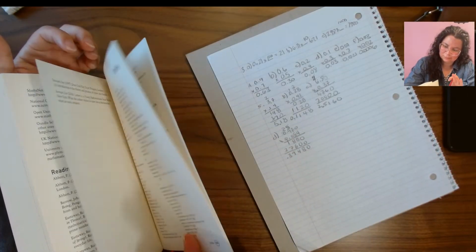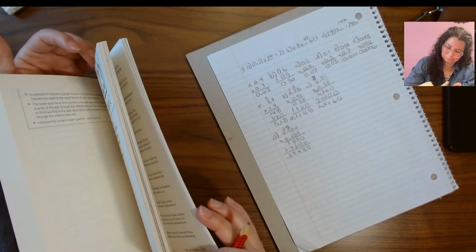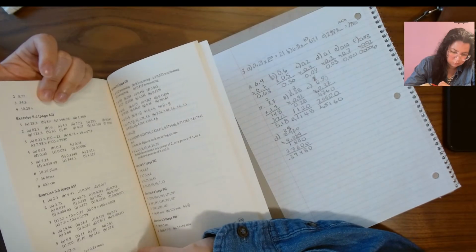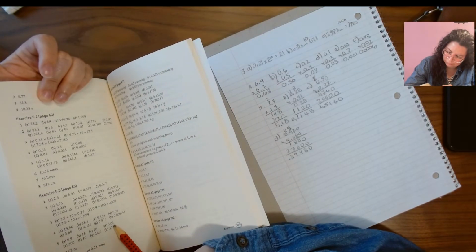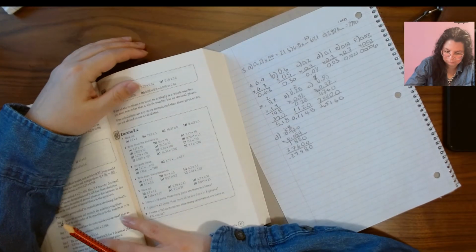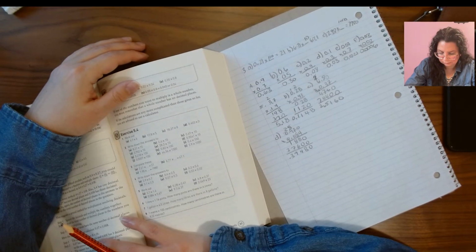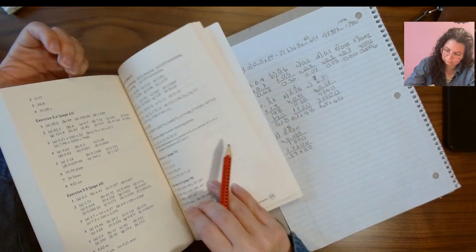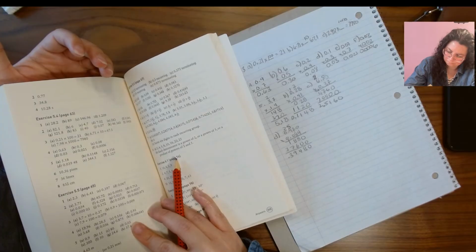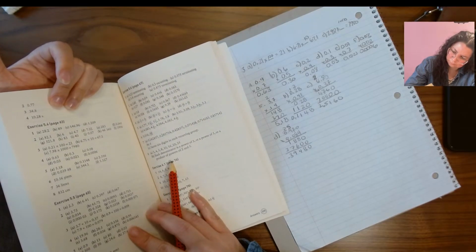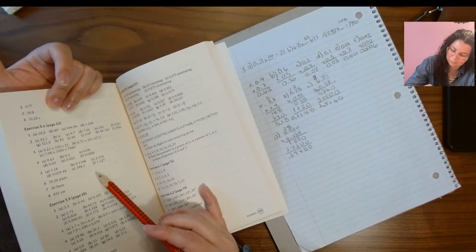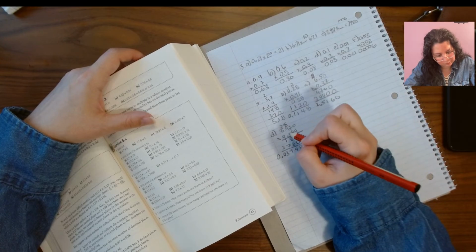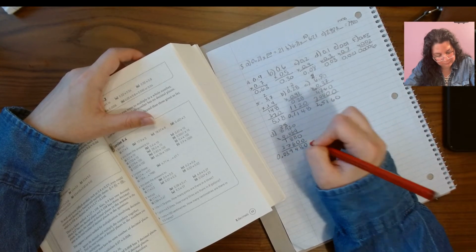Hey, this is where it gets confusing. What is the answer? D, 0.03. What? Oh, here we go. It's 0.039, with 1, 2, 3, 4, 5, 6 decimal places. Okay.